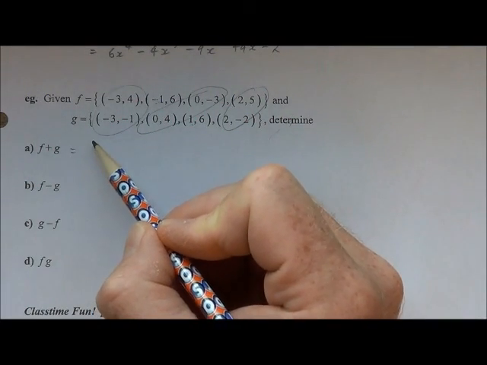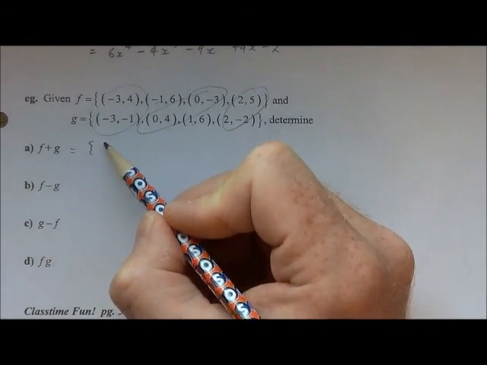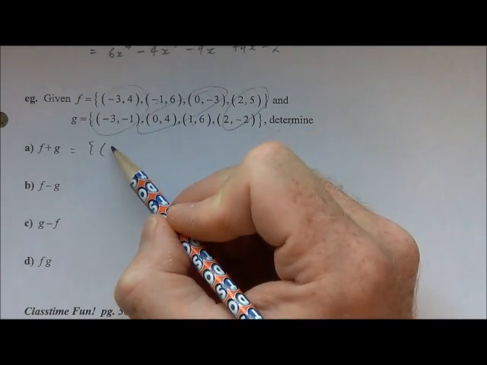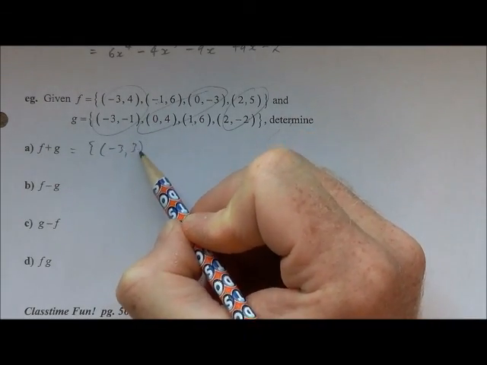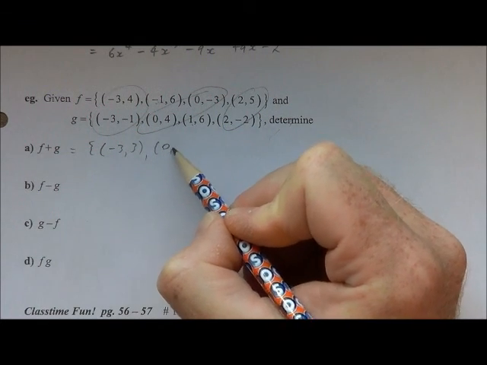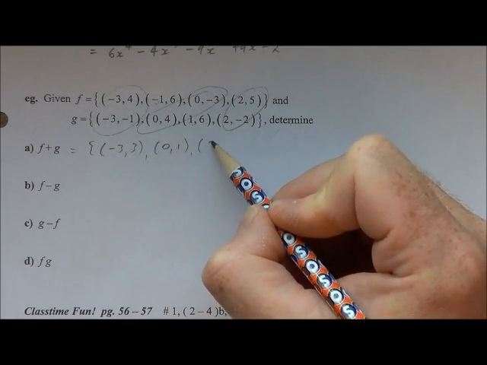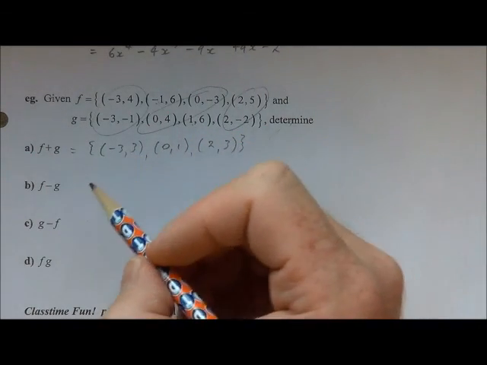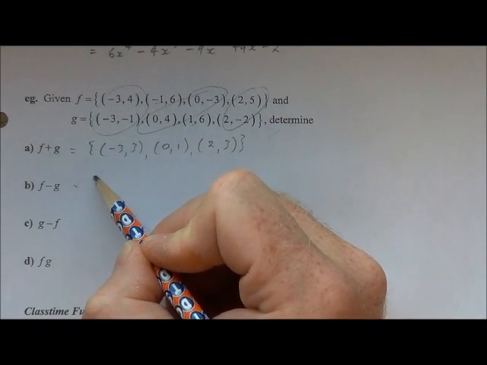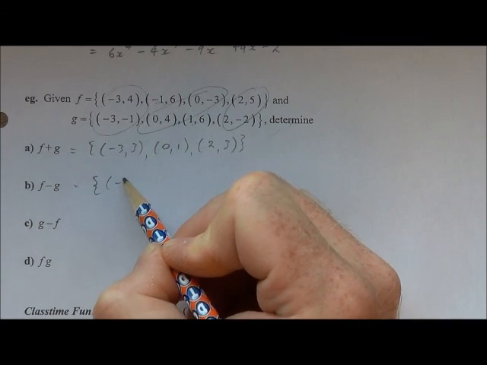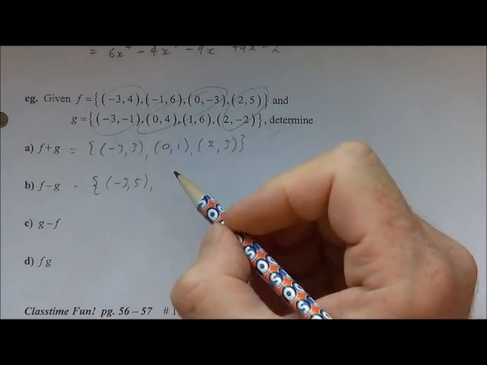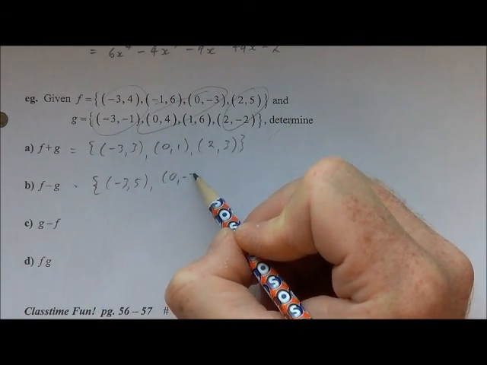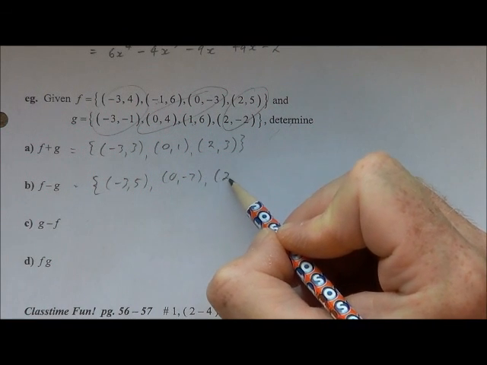So now for f plus g, we'll just add the y values. So we get (-3, 3), (0, 1), and (2, 3). For f minus g, we get (-3, 5), (0, -7), and (2, 7).